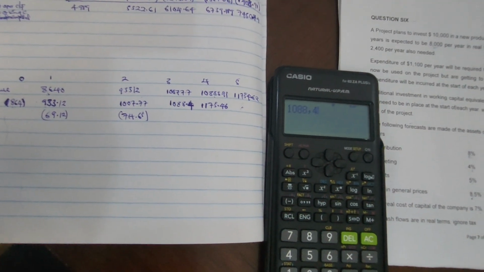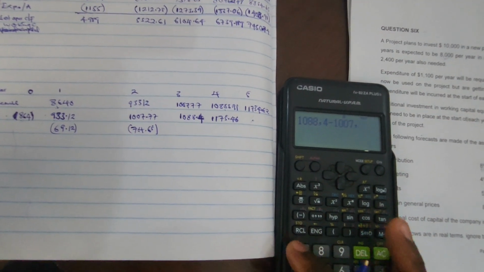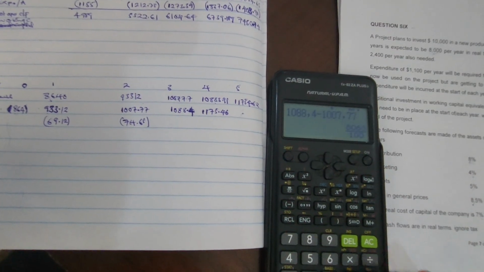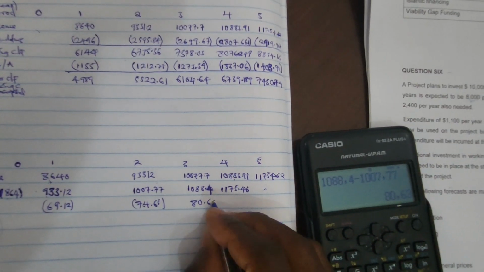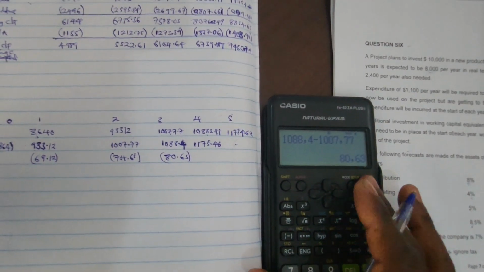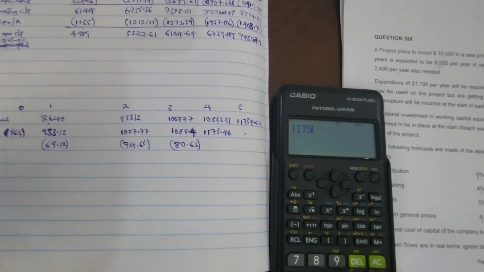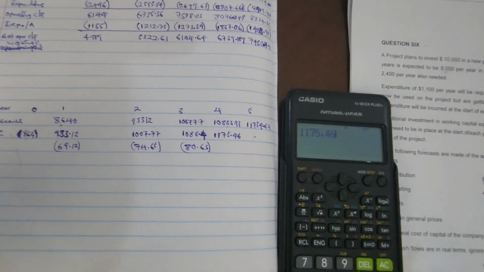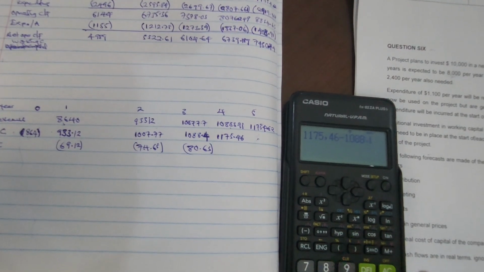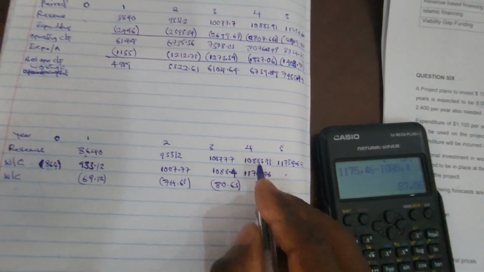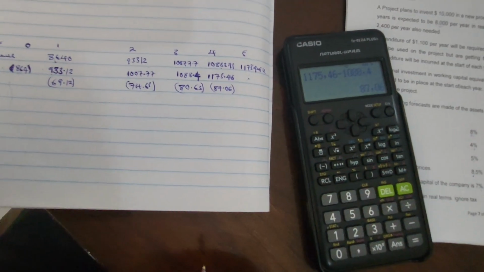Then 1088.4 minus 1007.77. Again, that's our answer, 80.63, bracket, same thing there. Then 1175.46 minus 1088.4. The value is 87.06. That's our cash flow.